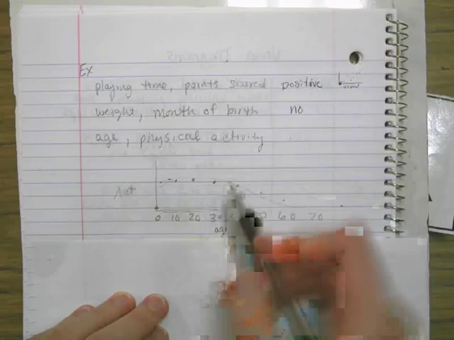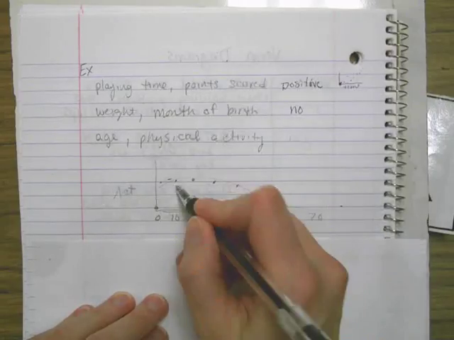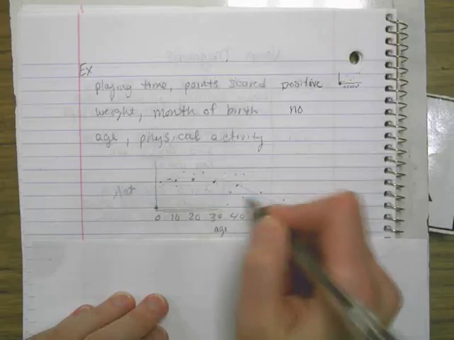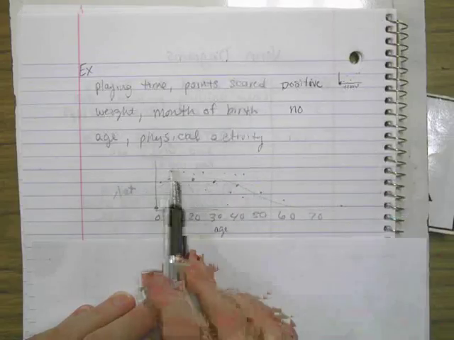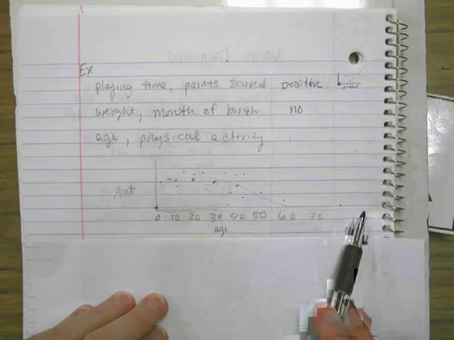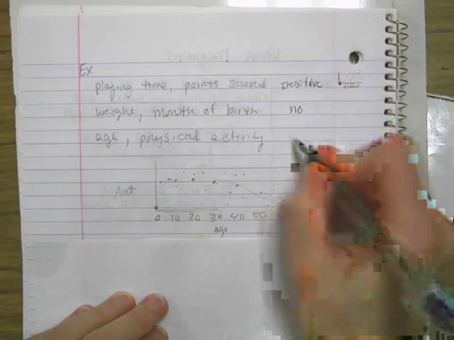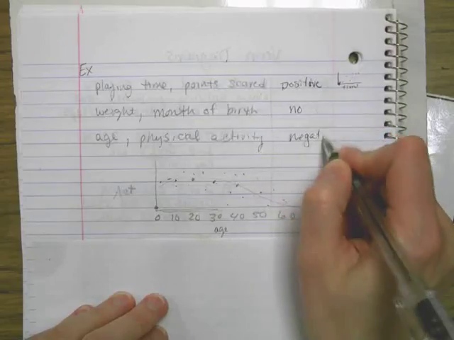Now, are there going to be more points than this? Absolutely. Every person is different. So we're going to have all kinds of random points in here. But in general, it's probably going to come down. Because it comes down, this one would have a negative relationship.